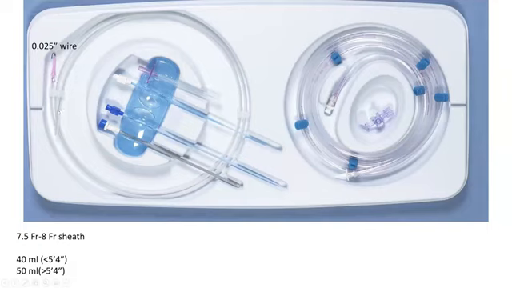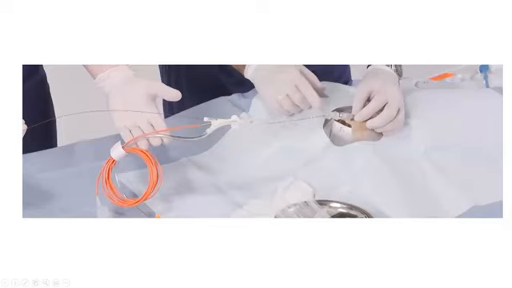Then eventually you advance your balloon pump over a 0.025-inch wire. Don't advance it too deep because it's not a long wire. So you advance it, then you load the balloon pump catheter over it, and you advance over that 0.025-inch wire. Now, some tips here.